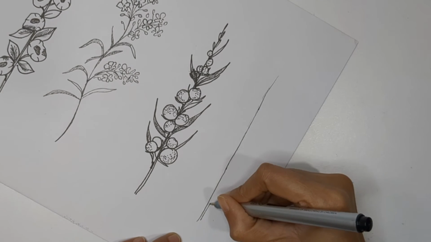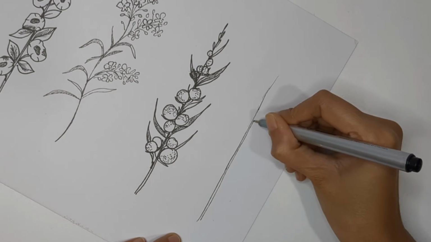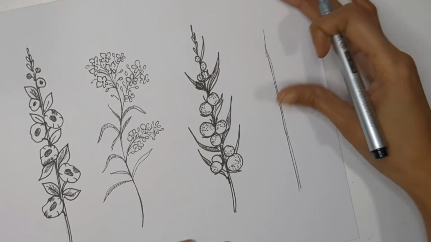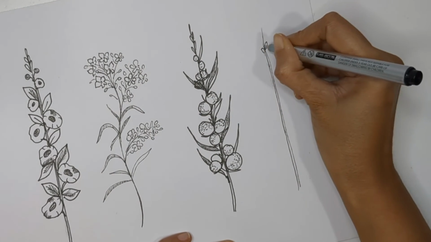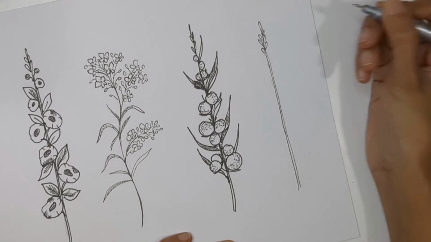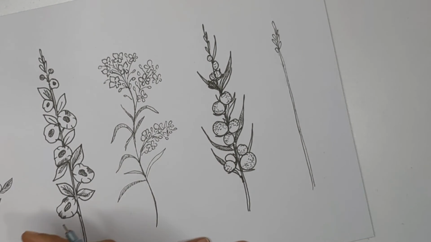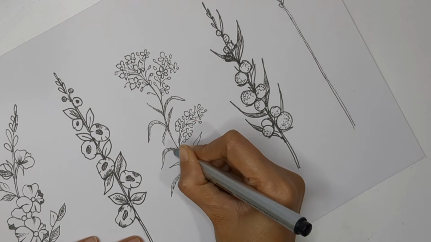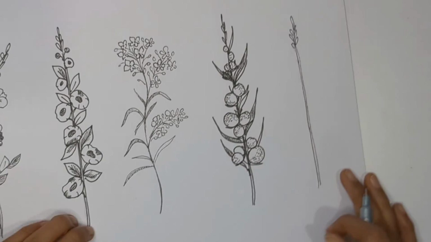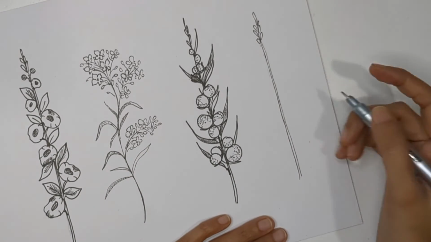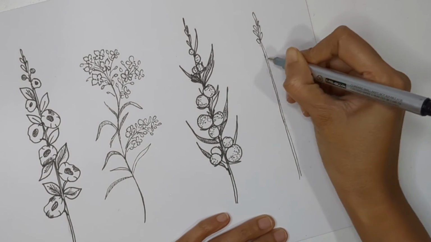So for the last one, again I'm creating a straight string, and this time I have started with the leaves. The rest I have started with the flower, but this time I want to start with the leaves. And I have created a small element at the tip. Now let's create the leaves.